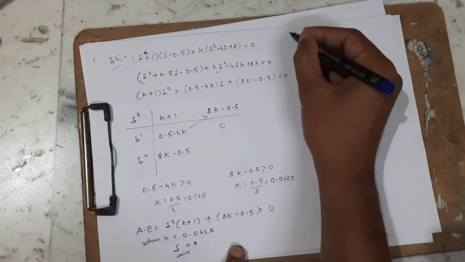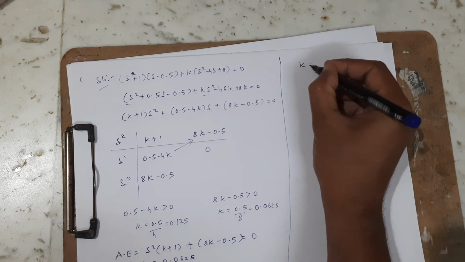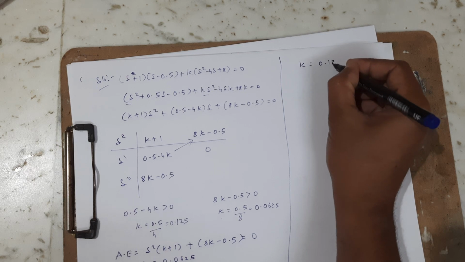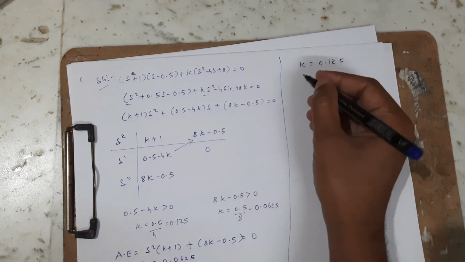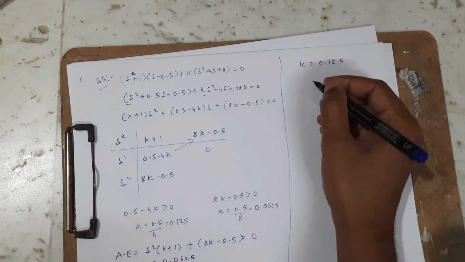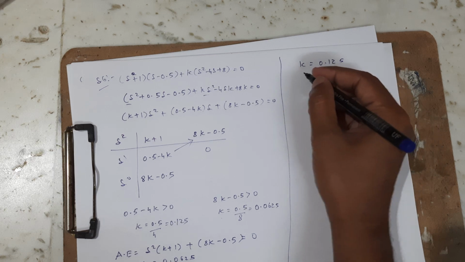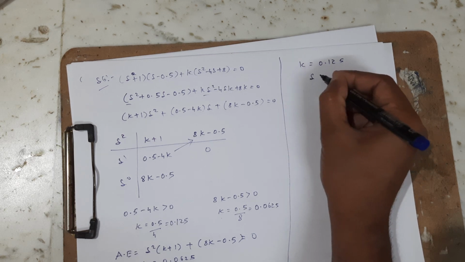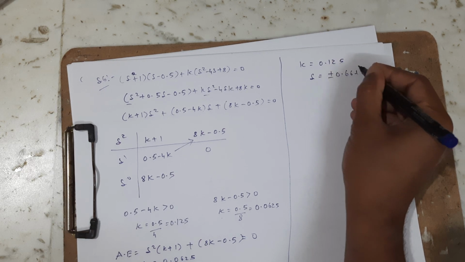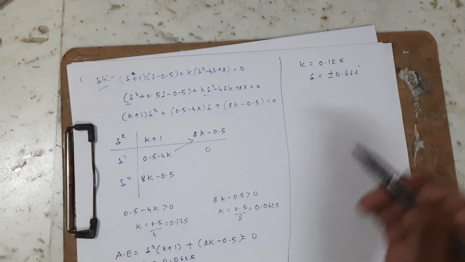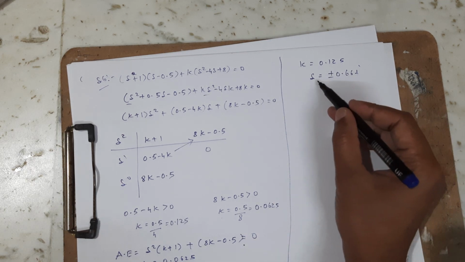Next, when k is equal to 0.125, I'm going to substitute this value in the auxiliary equation and find out the roots. After simplification, I got s is equal to plus or minus 0.66i. I'm substituting this value in this auxiliary equation to find the values of s.